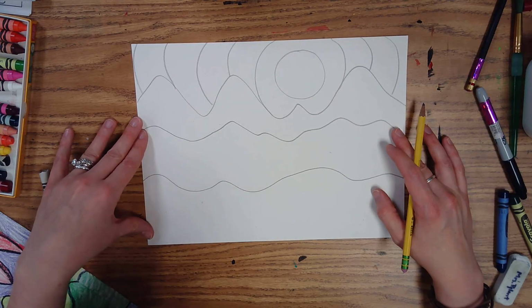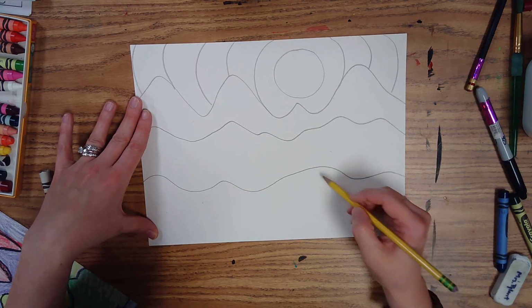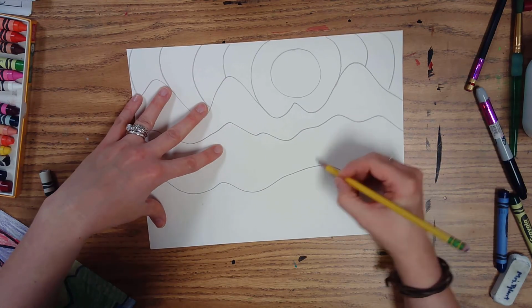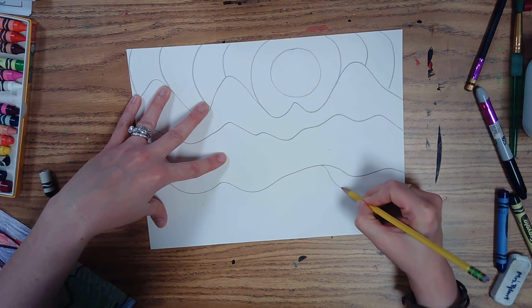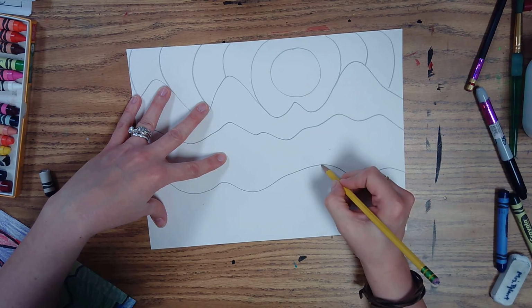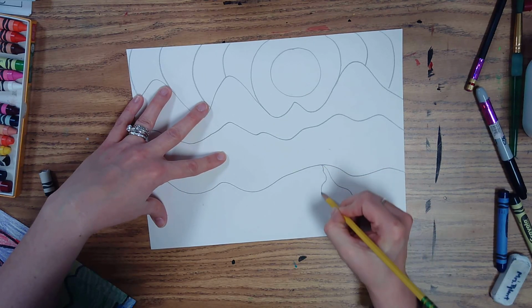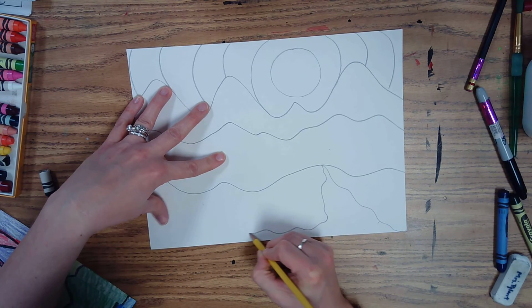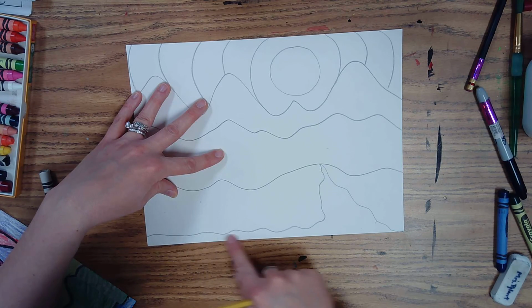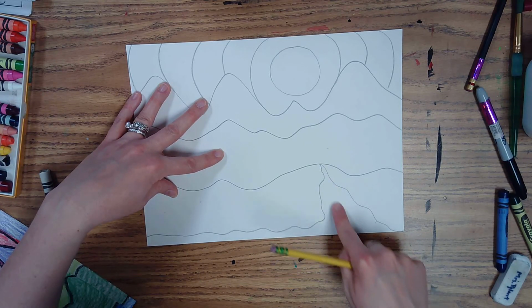One last thing I'm going to show you how to do is to create something like a river, or it could be a road. So we're going to make a river coming from this foreground mountain. So I'm going to draw a curvy line coming all the way to the edge of my paper like this. Then I'm going to go back to that little spot, and I'm going to draw a curvy line coming all the way down, and I'm going to make my river come down across the bottom of my picture too. So, like I said, this could be a river or it could be a road.